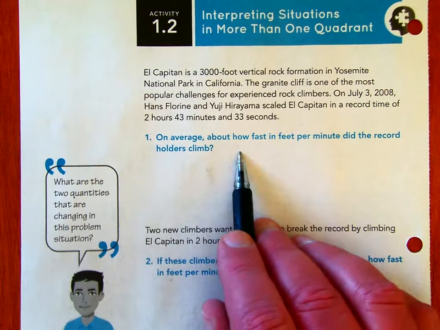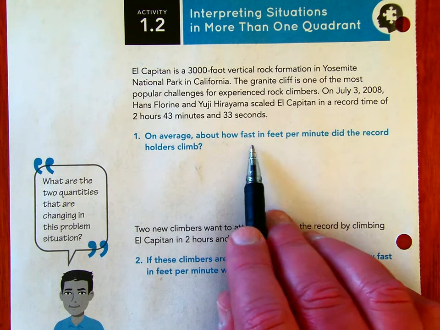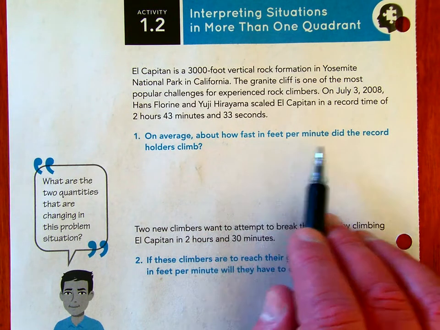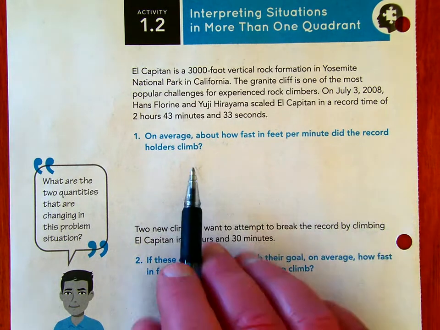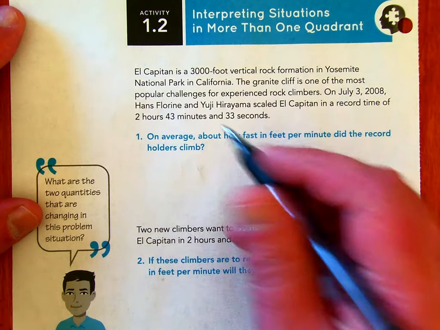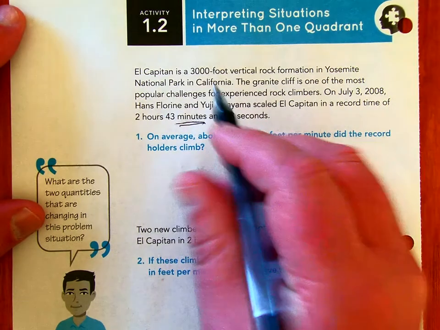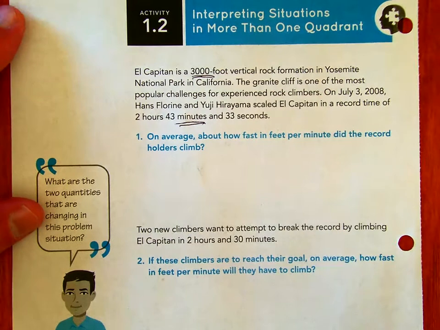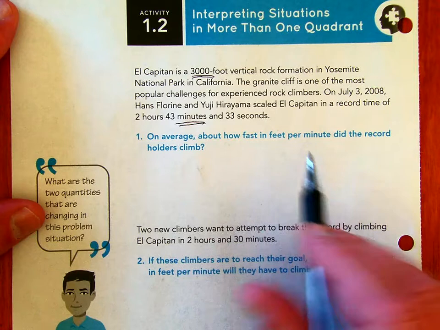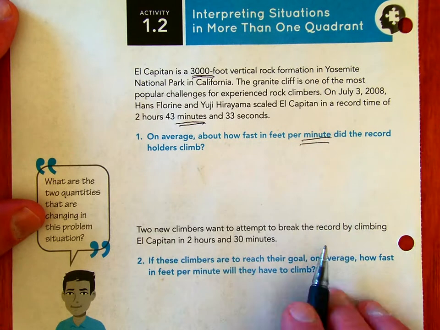On average, how fast did they climb in feet per minute? Or, on average, about how fast in feet per minute did the record holders climb? Well, their time was 2 hours, 43 minutes, and 33 seconds. They're asking us in feet per minute. Oh, and it was a 3,000-foot wall. So they went 3,000 feet in that amount of time. They're asking us feet per minute. So I need to turn all of these units into minutes.